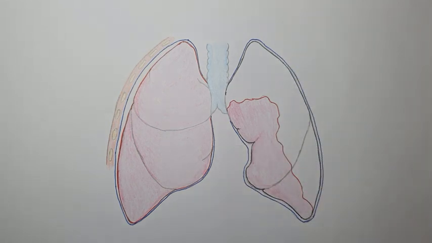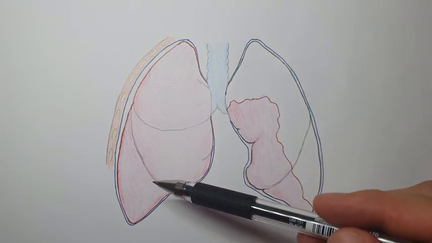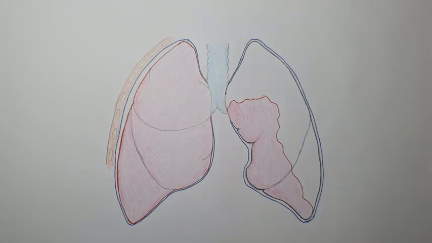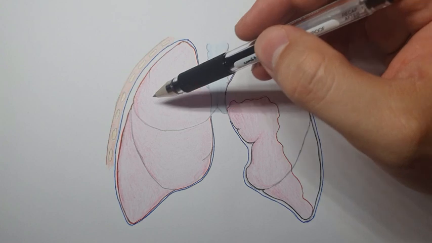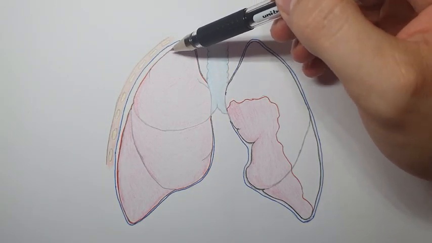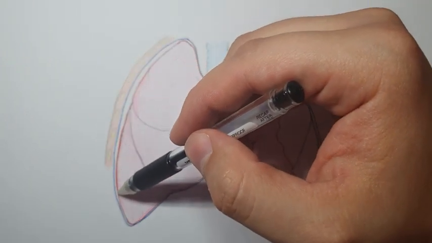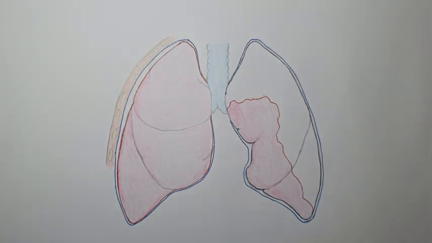So here we have two lung fields, the right lung field and the left lung field, which has some pathology on it. First of all, here is the rib cage and here is the lung. The whole lung has a lining on it, lining the whole of the lung, and this lining is called the visceral pleura.